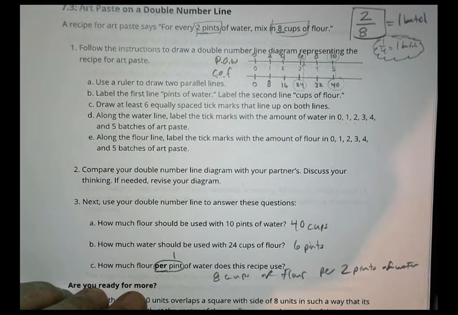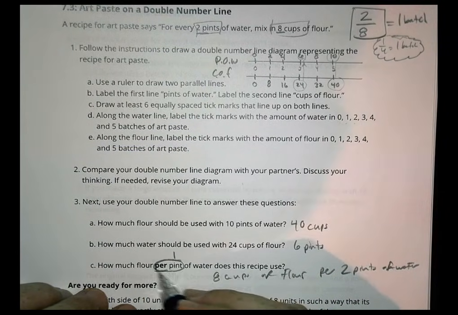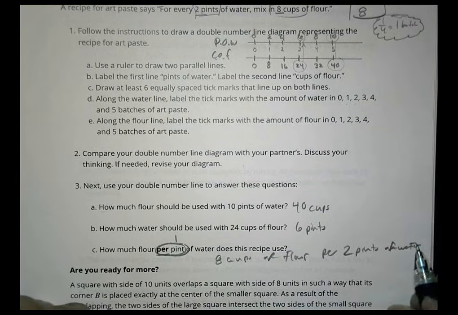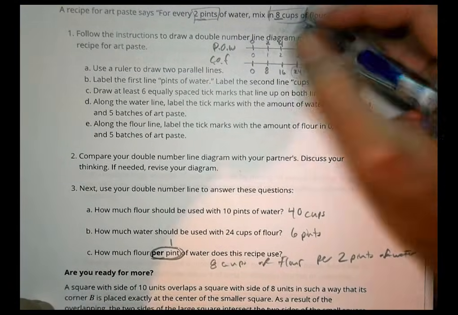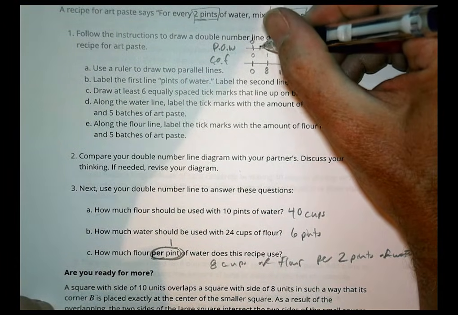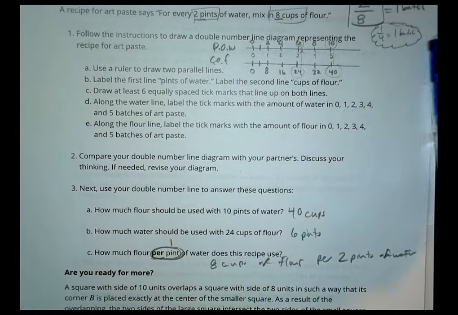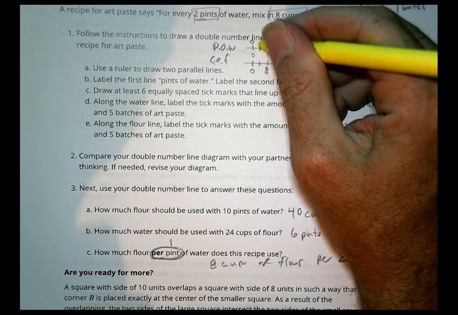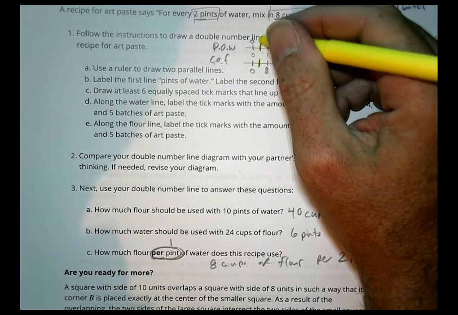But now when it says per pint, we have to make that smaller. We're going to have to take our ratio and get that down to what happens right here. That's what it's asking me there. Okay? I know the 2 and the 8, so the question is what happens on this spot right there? That's going to help me figure that out.